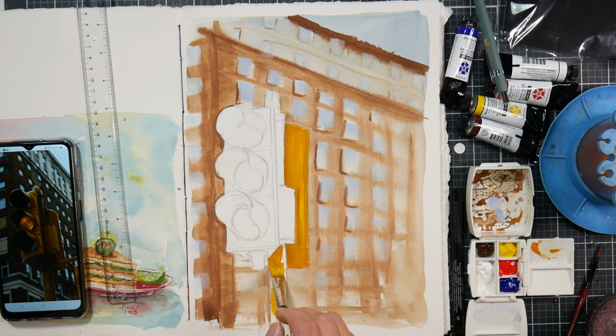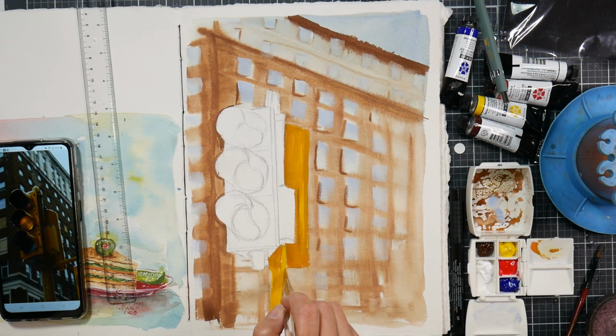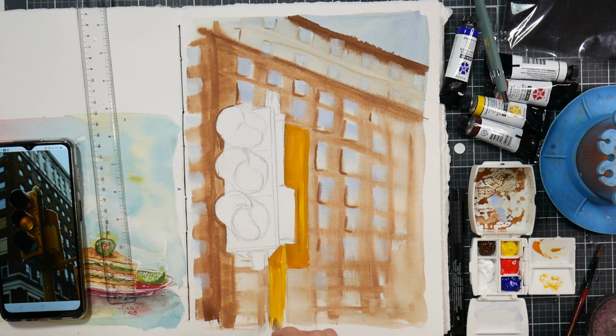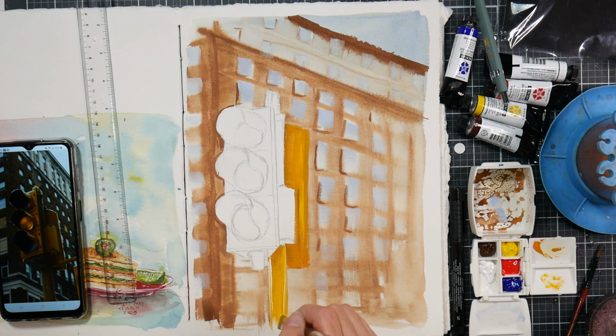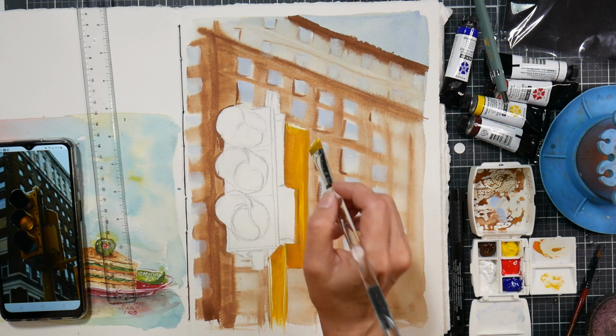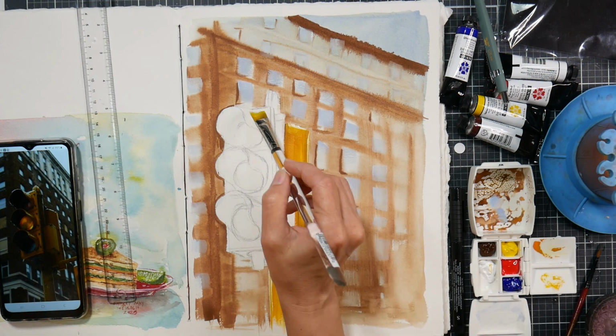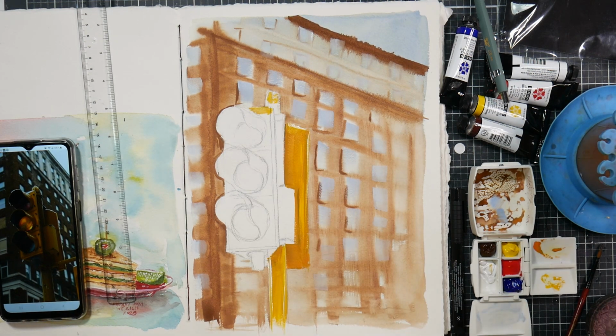So I am using all 5 of these colors. They are all doing the heavy lifting. And now in this layer here, I am building up a more opaque layer. I am adding water to it, but not as much as I did in the background. In the background, I wet my background and I used the paint very watery, so I got that watercolor look.